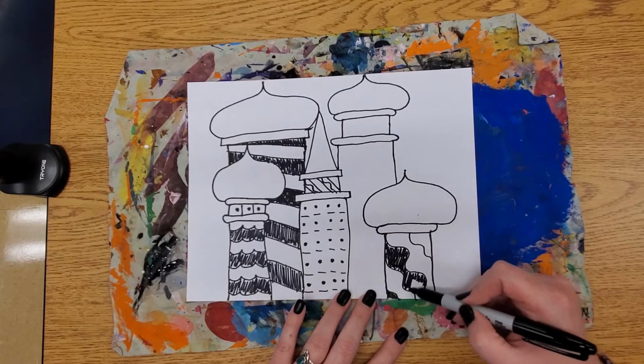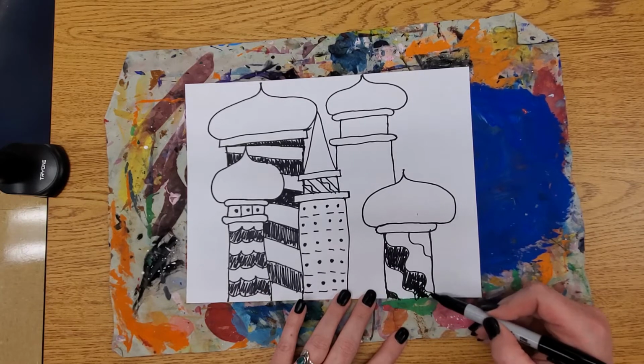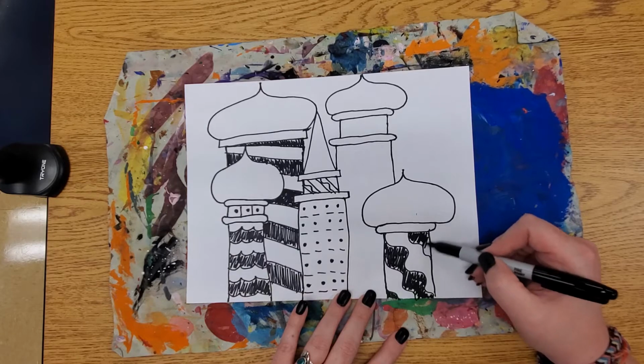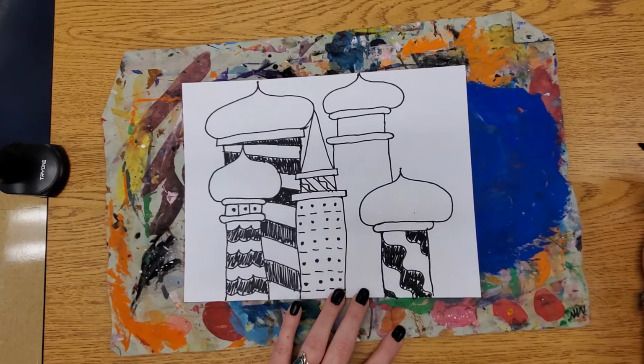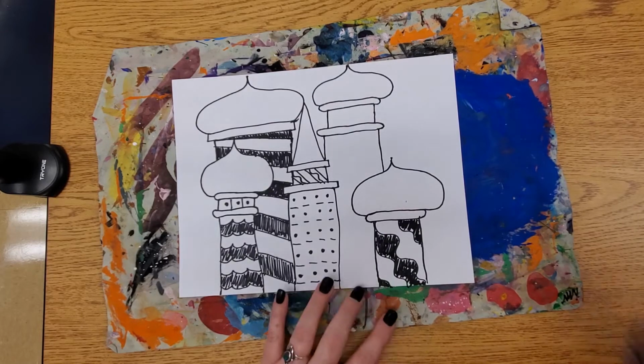And guys, it's okay that you have mistakes in your artwork. Mistakes in artwork are perfectly normal. Okay. And then this one in the back, I'm going to do a castle line.